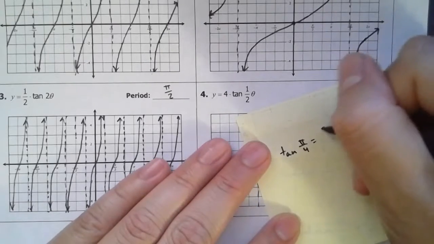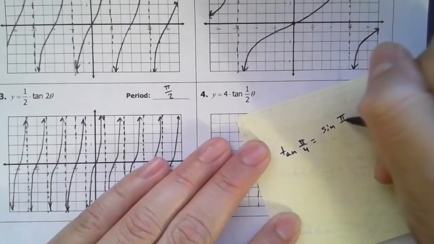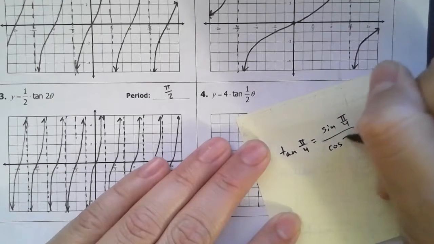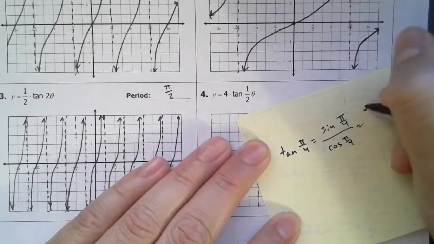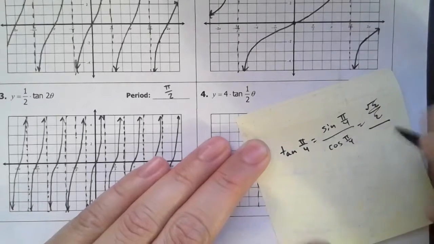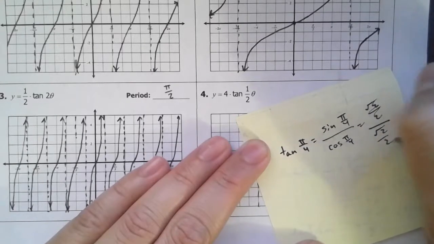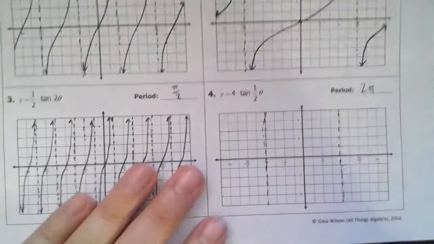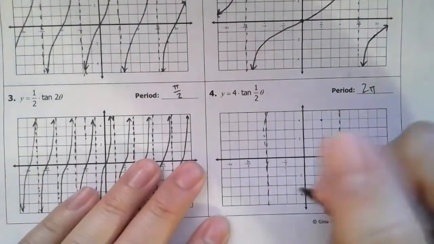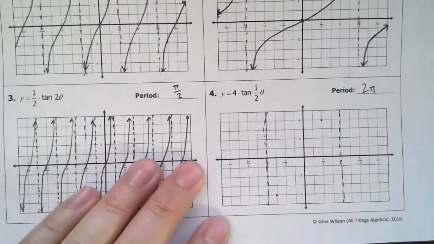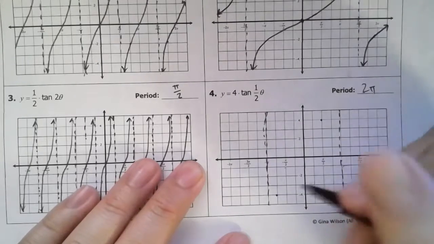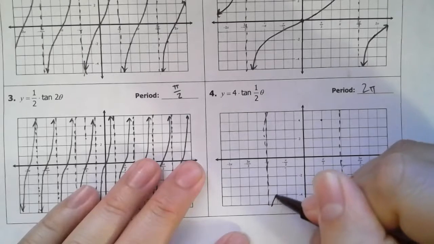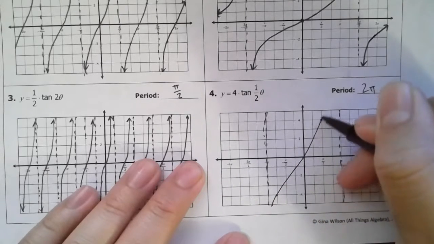sorry guys, it's late. Tangent pi over 4 is sine pi over 4 over cosine pi over 4, and that is radical 2 over 2 over radical 2 over 2, which is just 1, but you're multiplying by 4. So you're going to get all the way up to here, and then negative 4 similarly on the left side there. So this tangent graph would go something like that.